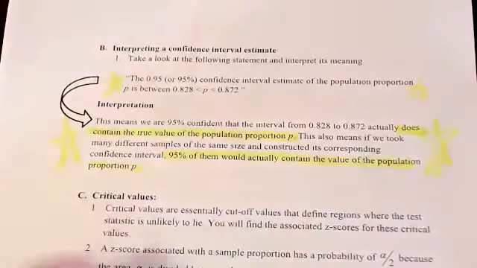I put stars next to this because I really want you to come back to it. As you interpret your confidence intervals, this is a good page to come back to, just to look at how we wrote out our interpretation of the confidence interval statement, so that we can be consistent every time.